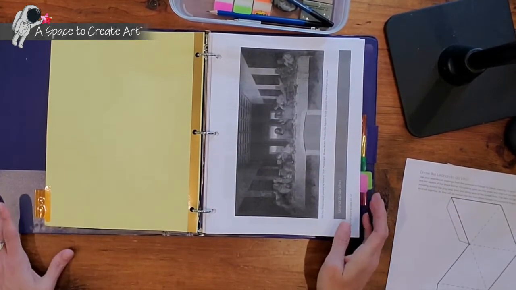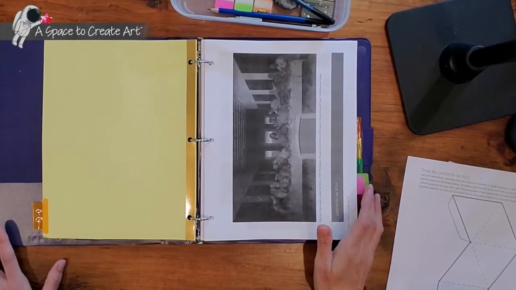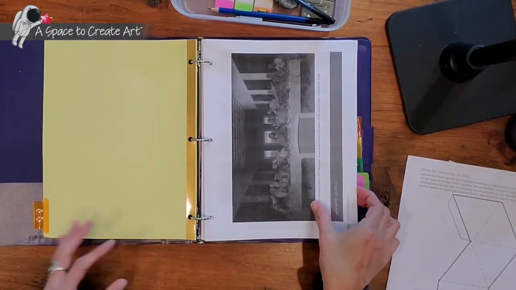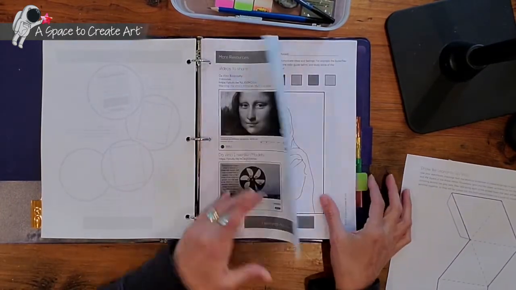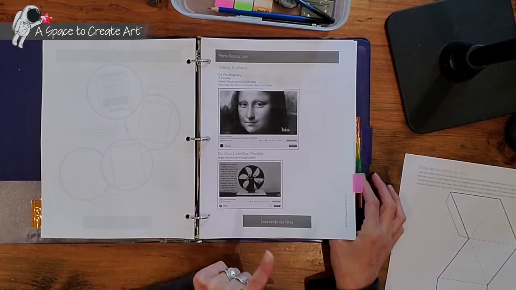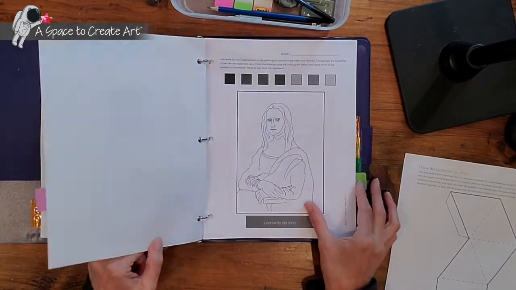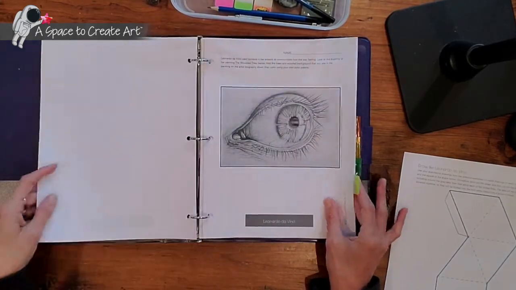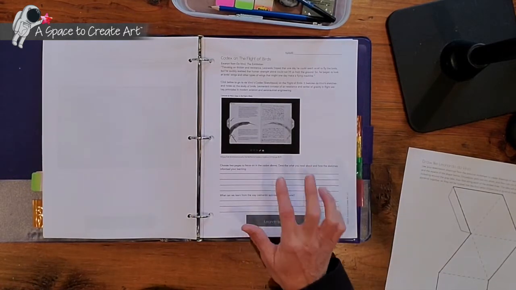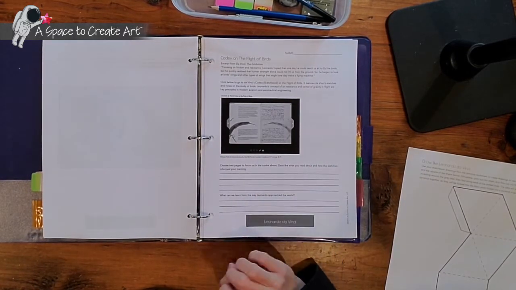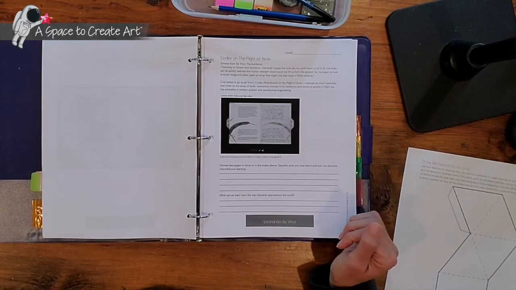Hi everyone, so we're looking at the Leonardo da Vinci art history workbook today, and I just wanted to take you through the project that you're going to do. You're going to read about Da Vinci, look at some inventions that a man made models of, which is really cool, do some coloring sheets, and then look at a codex. A codex is like a digital sketchbook of his that he did on the flight of birds.